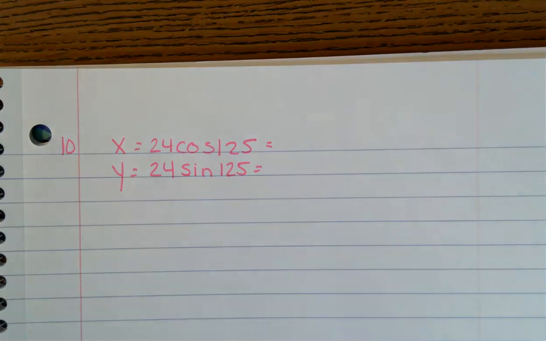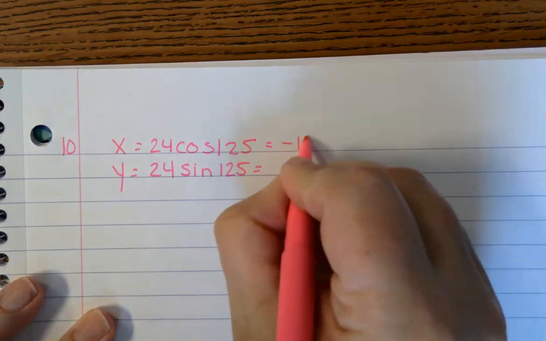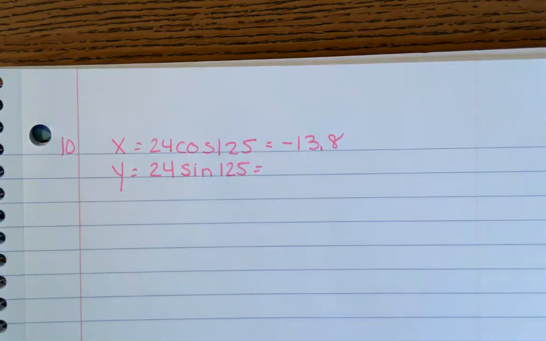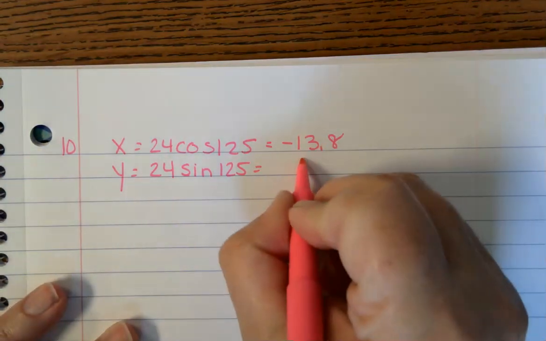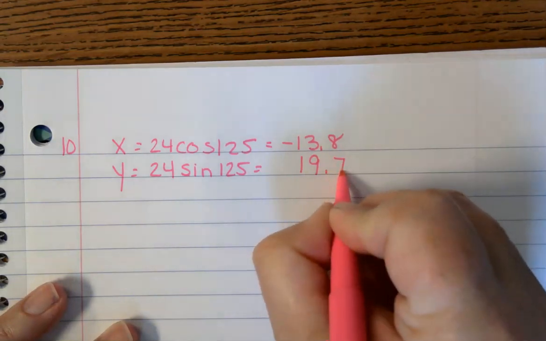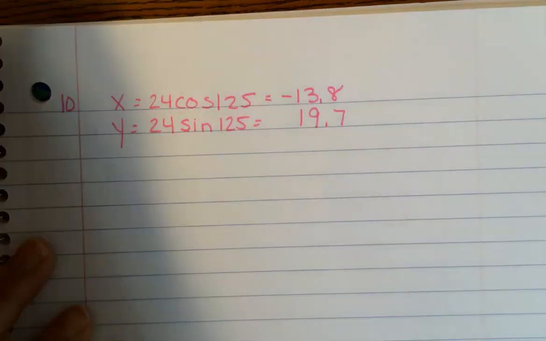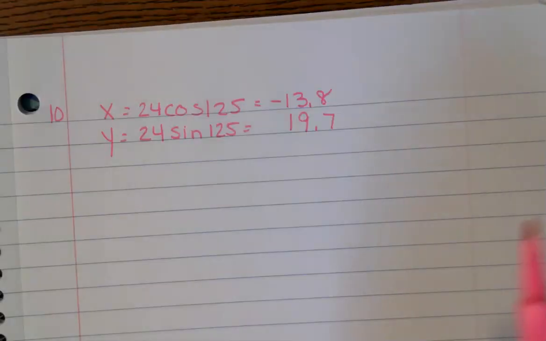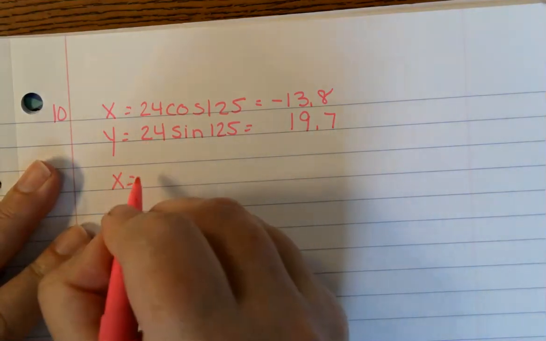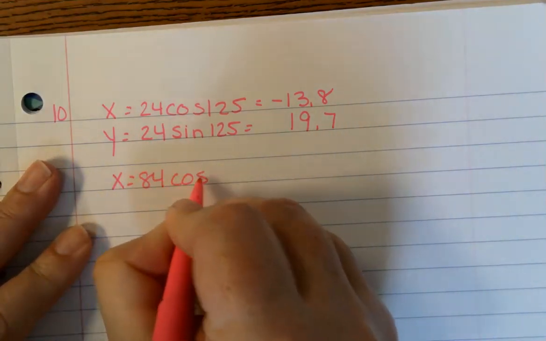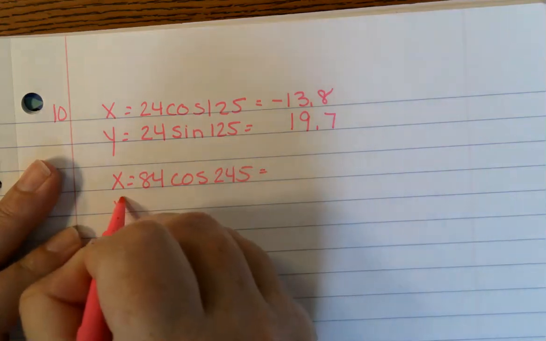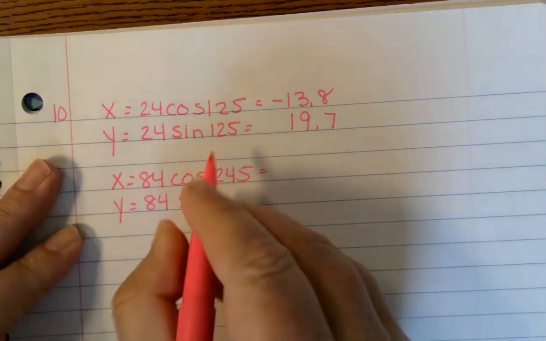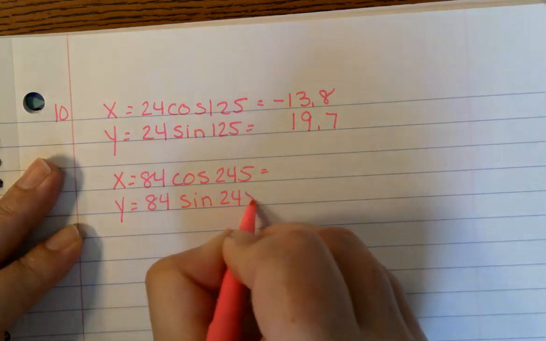Okay, let's see. Please be careful in typing these numbers in. Negative 13.8. How am I doing, guys? Awesome, 19.7. Okay, now we're going to do it again for the second. 84 pounds of force at an angle of 245. So x equals 84 cosine of 245 and y equals 84 sine of 245.